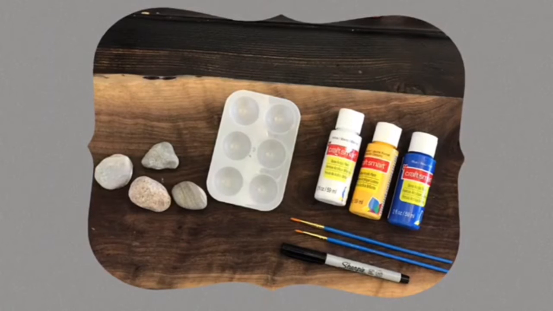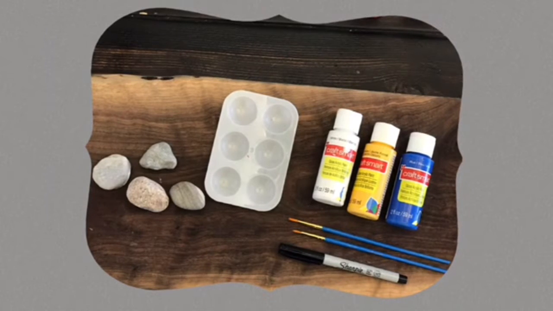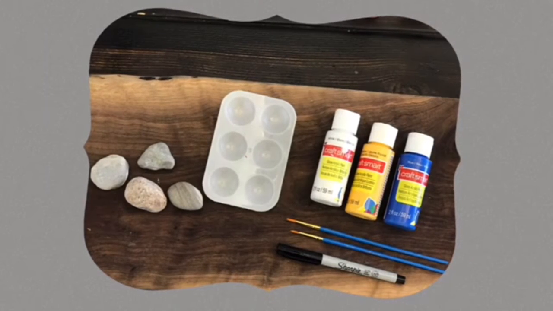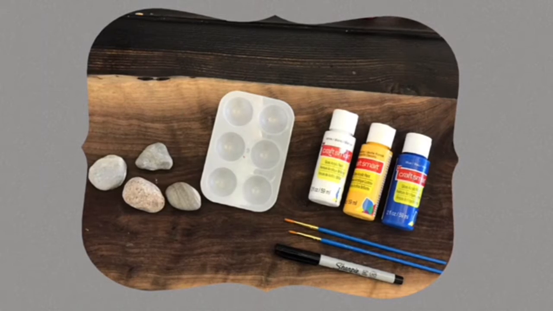Welcome to Story Stones with Kate. I'll show you 2 ways to make story stones, and at the end, I'll tell you a story.